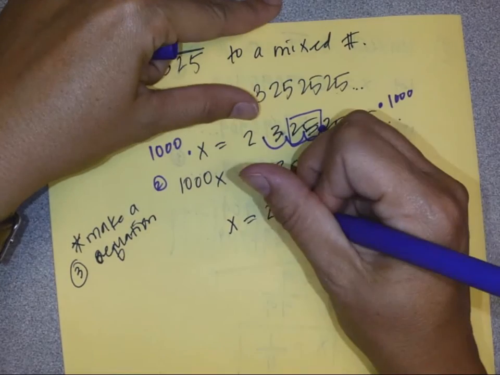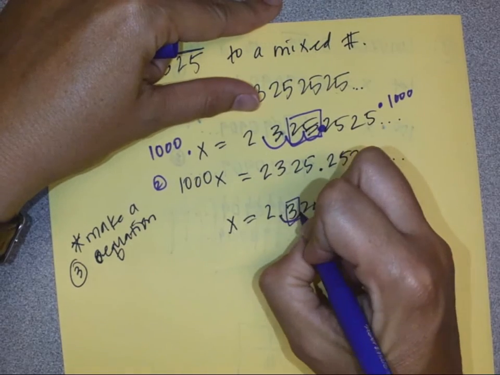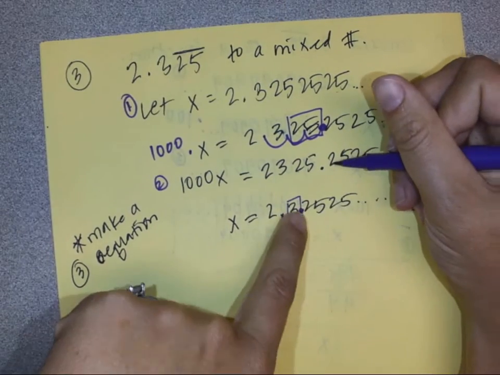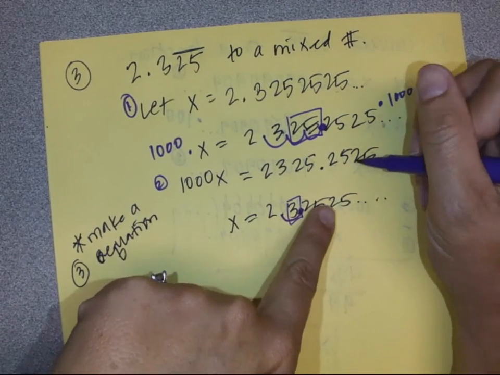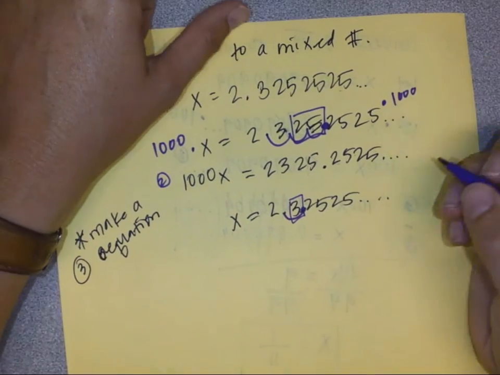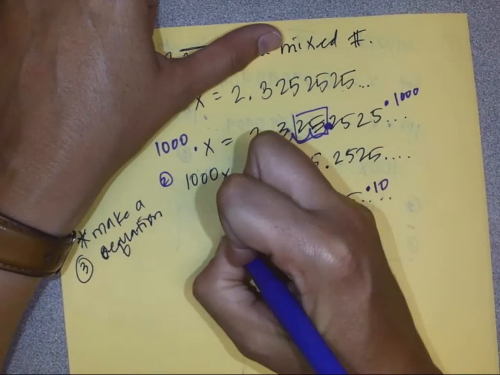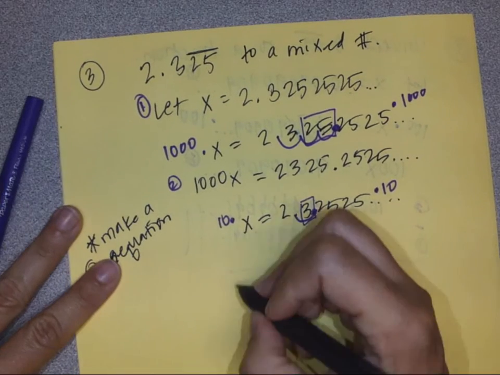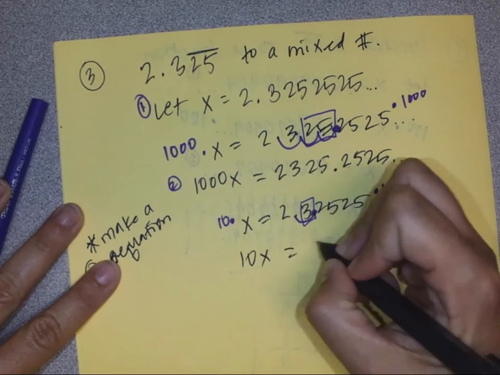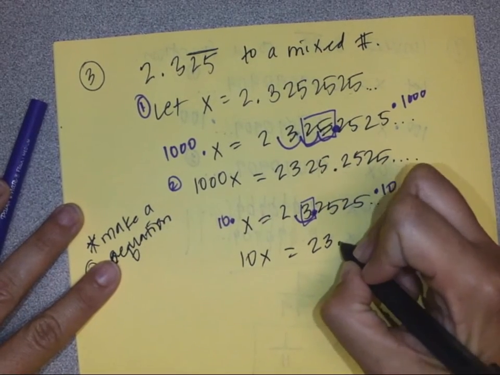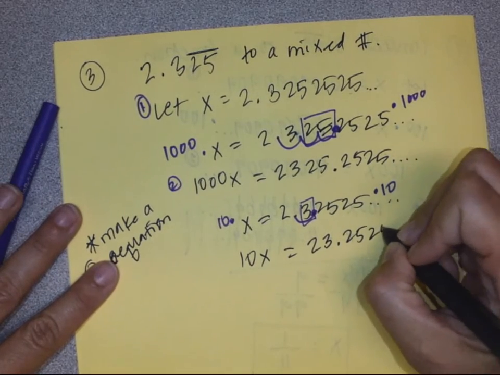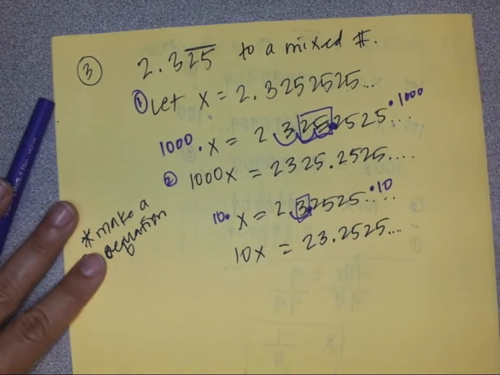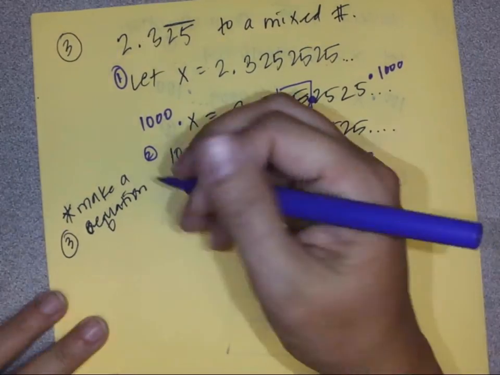Again, I want to get this 3 in front of the decimal place so that all of my decimals would now cancel out. So it's just 252525 after the decimal place. To do that, I have to multiply by 10 here. I have to multiply by 10 here. And I get 10x equals 23.2525, and so on and so forth. That's equation number 3.